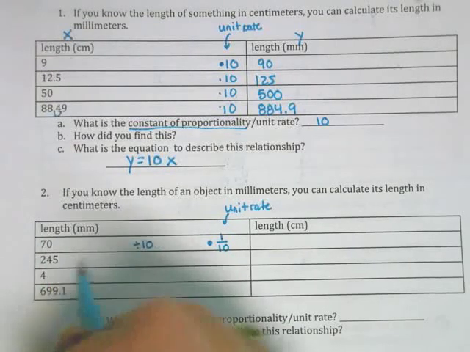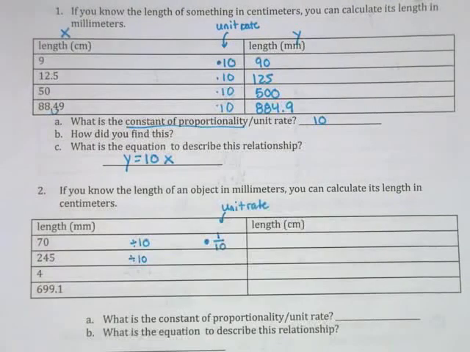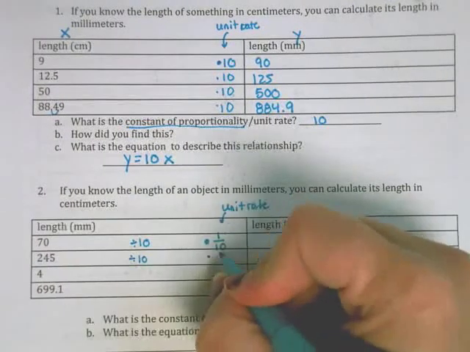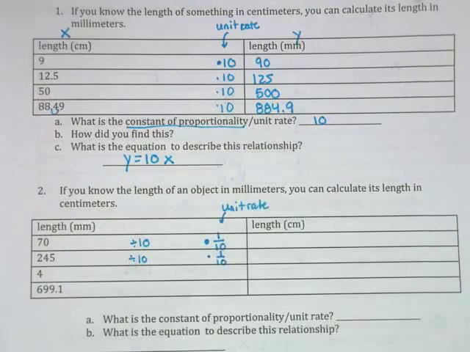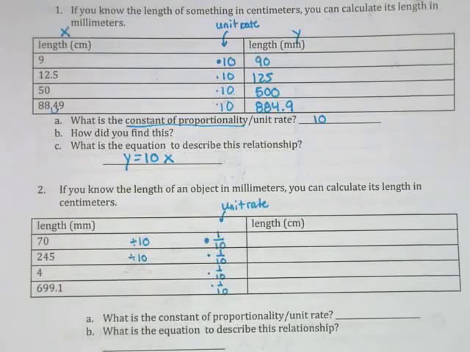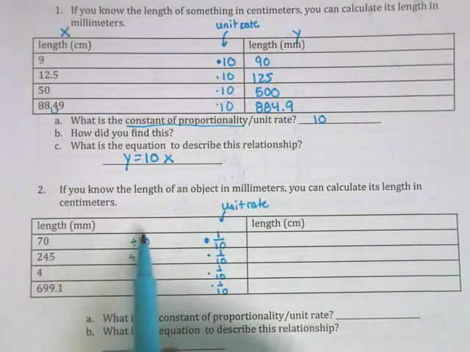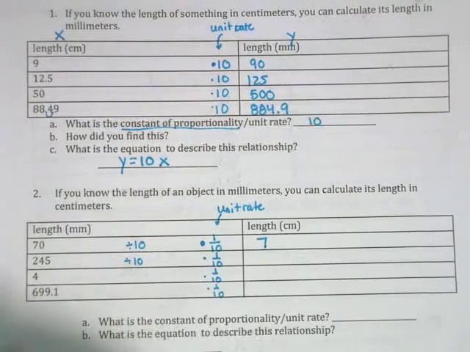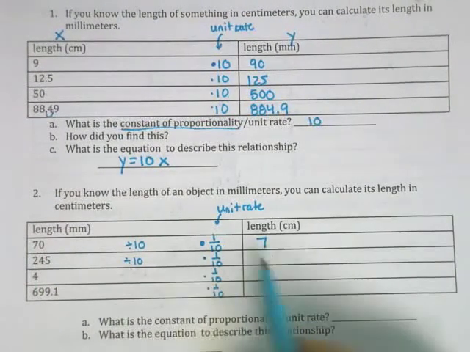So you can think about this in your head as dividing. We just need to know for a unit rate that we're really multiplying by a tenth. We're making it a tenth as big. So can we finish the table here? If we know we're always multiplying by a tenth, which is really like dividing by 10, 70 times a tenth of 70. 70 divided by 10, 7. 70 millimeters, 7 centimeters. And you guys knew this.